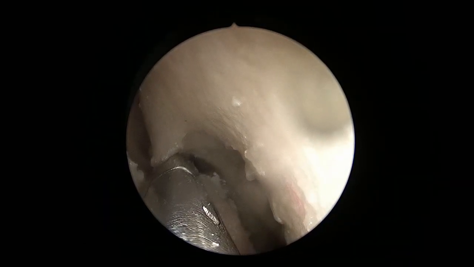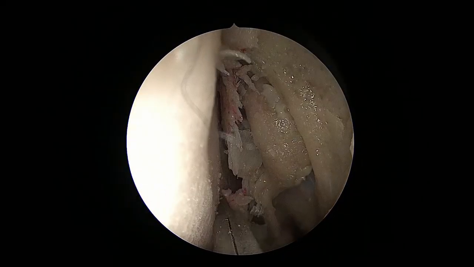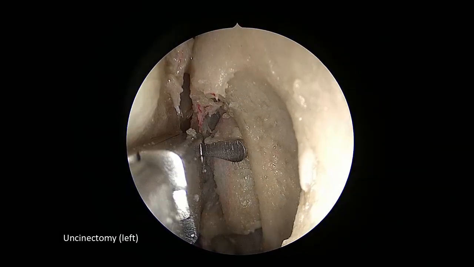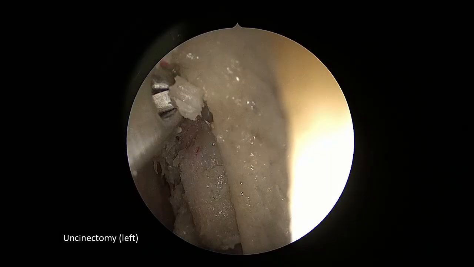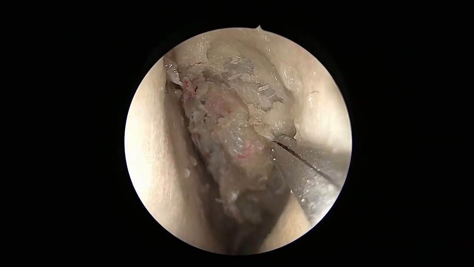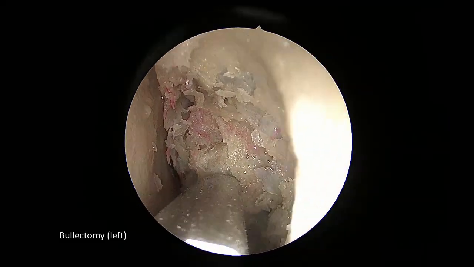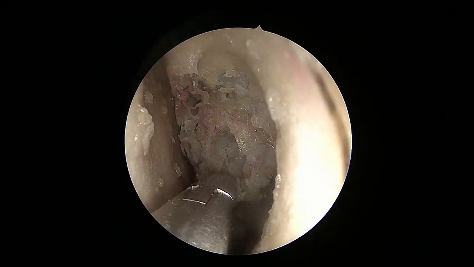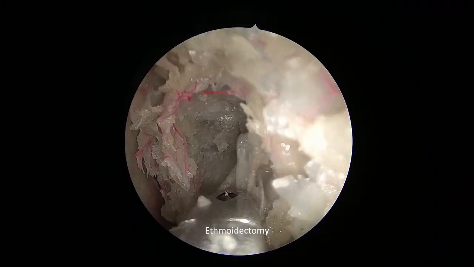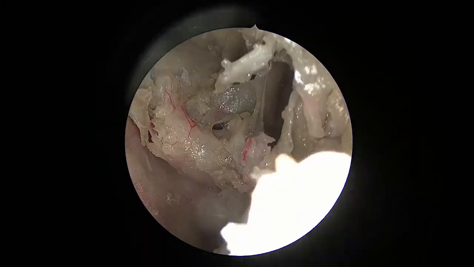Now we're going to turn our attention to the middle turbinectomy on the left. The middle turbinate is resected here using a through-cut. This is followed by uncinectomy and removal of the bulla ethmoidalis. This process completes the medial maxillectomy and anterior and posterior ethmoidectomies.